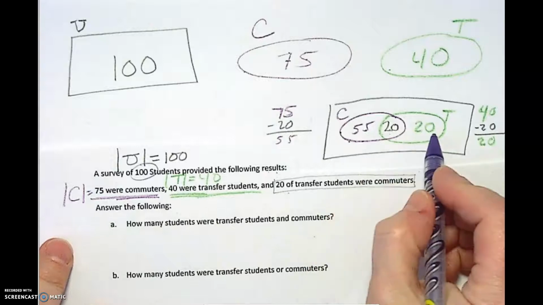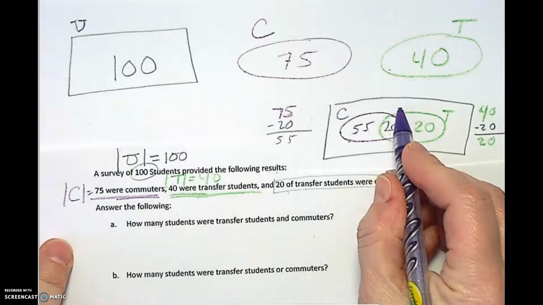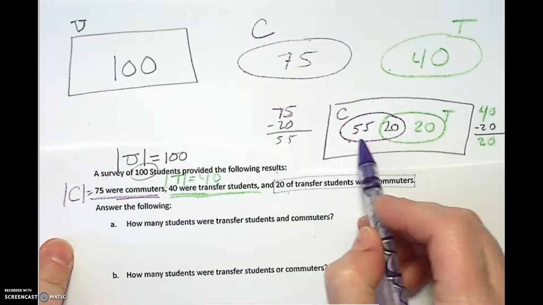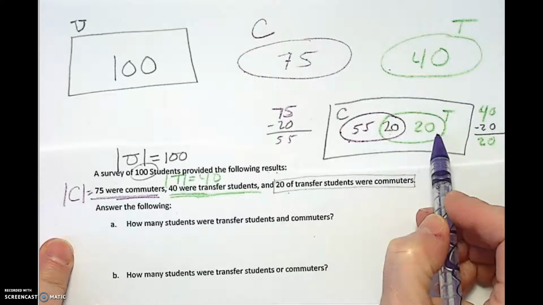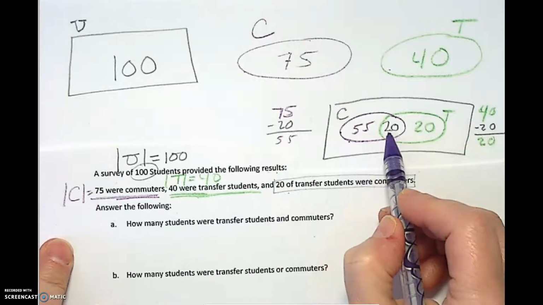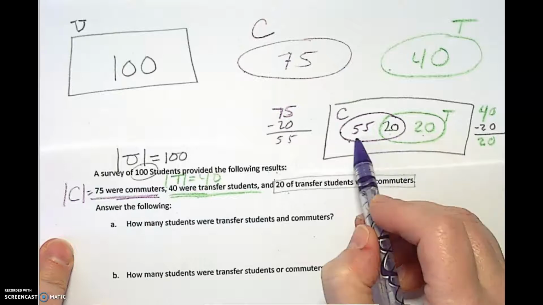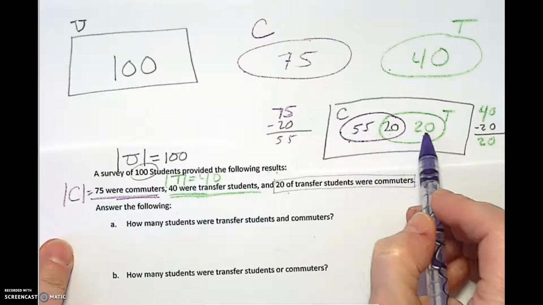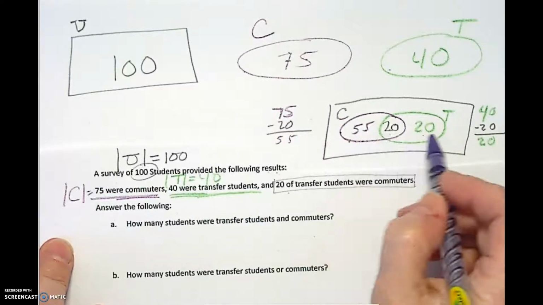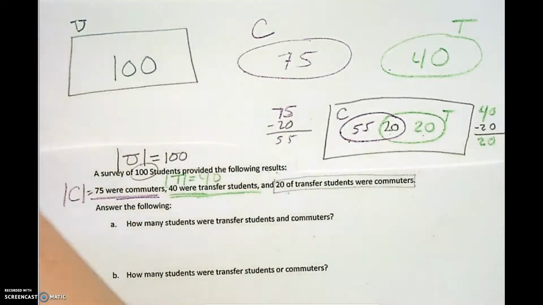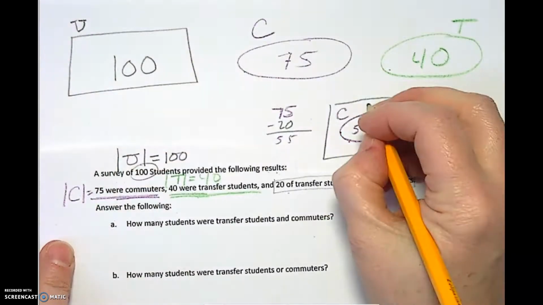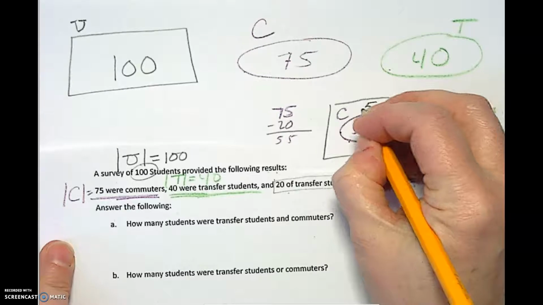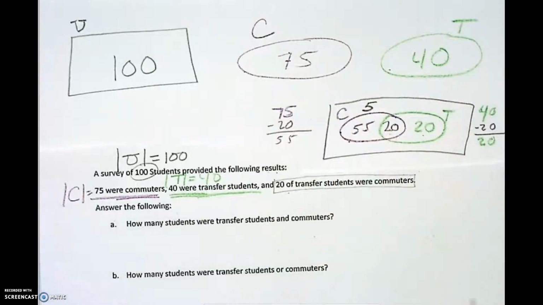And then what's left are the rest of the universal set of students. So this hopefully adds up to less than 100. 55 plus 20 plus 20, so 55, 65, 75, 85, 95, good. So there's 95 there. So there's 5 students out here who were not commuters or transfer students. So that should be good.